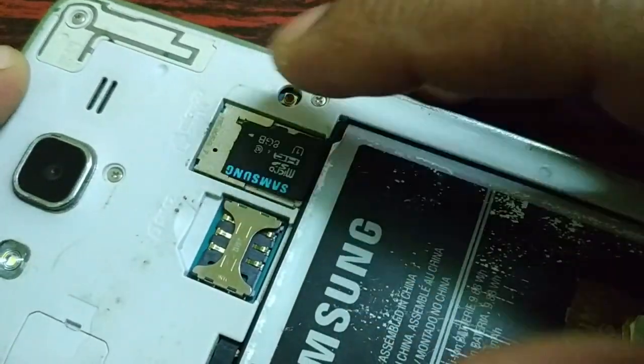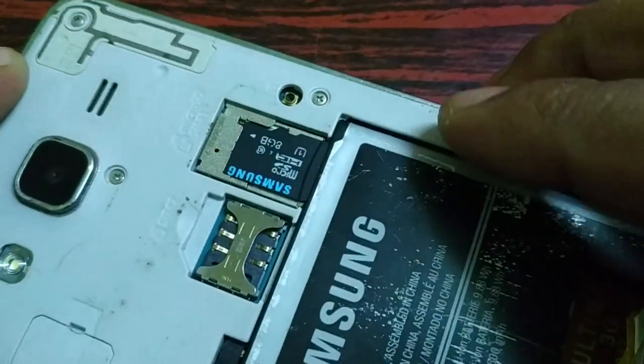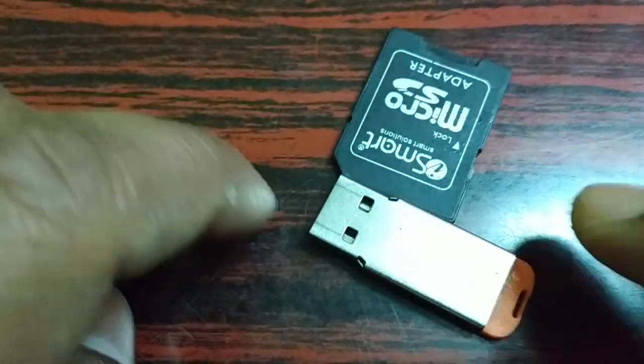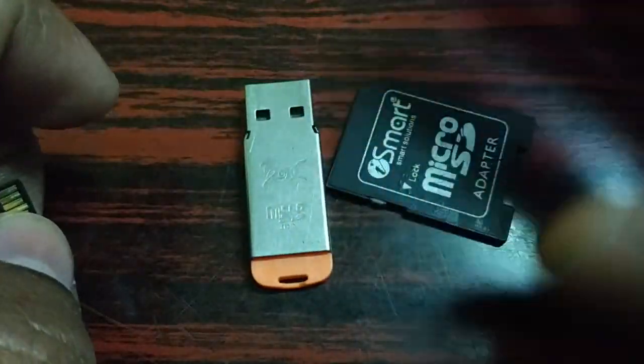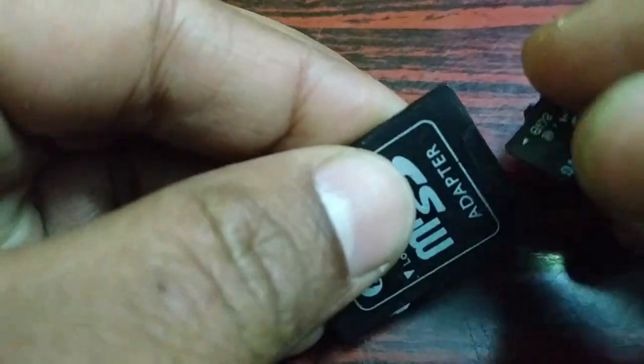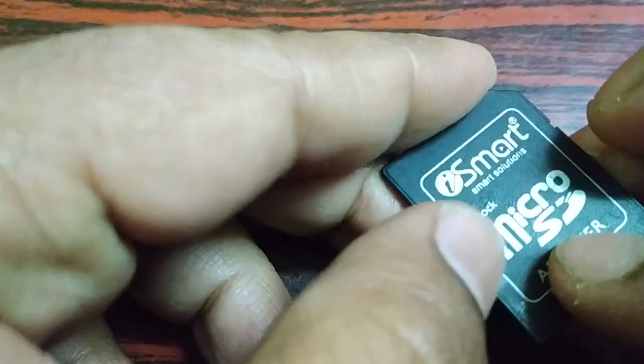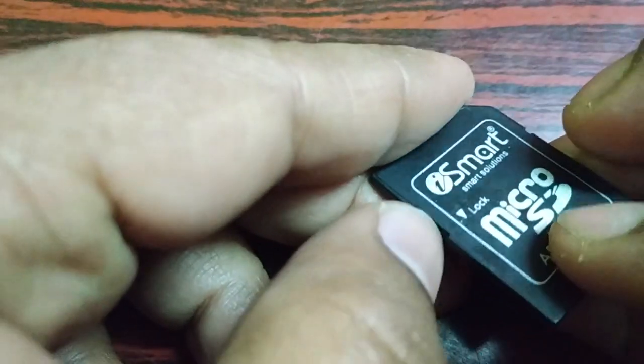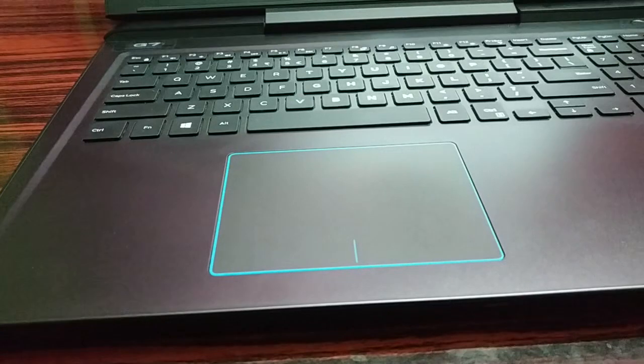The fifth step is to get the SD card out of your phone. Now you need a card reader. You can use any one of these card readers. I'm just using this one. Just put it in a card reader. So this is the USB one and this is this one. And make sure it is not locked. You can see when you push it down, it will be locked and it won't show up. So it should not be locked if you're using this card reader. Now I'm putting it on my laptop.